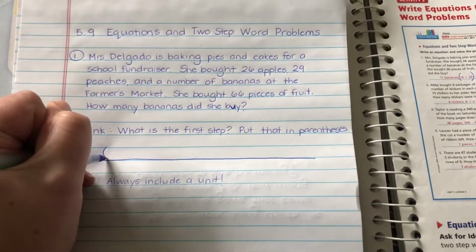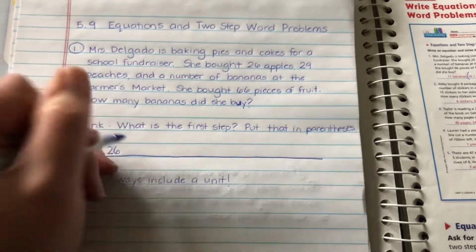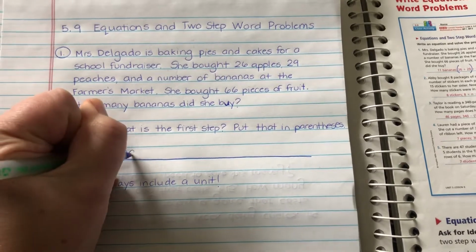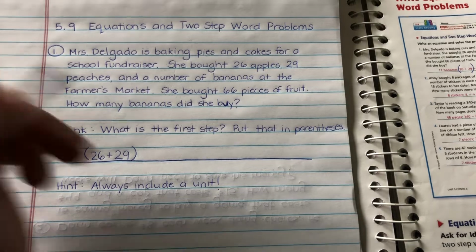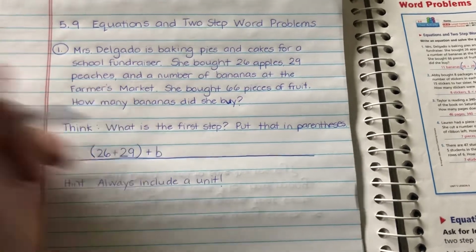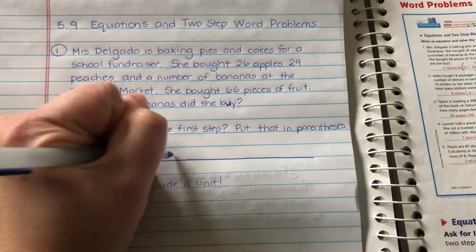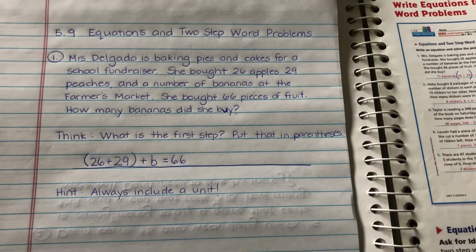So my first step for this would be to add the apples, 26, plus the number of peaches, 29, close my parentheses, okay? And then I also need to add the bananas, but since I don't know the bananas, I'm gonna put B. And then the problem tells me that she buys 66 pieces of fruit all together, okay?